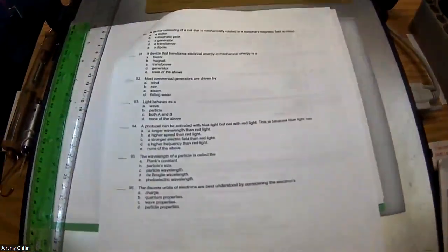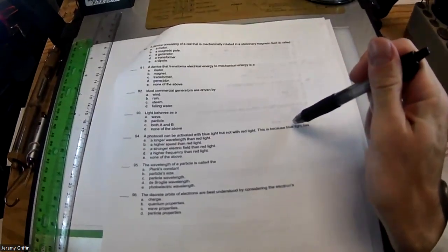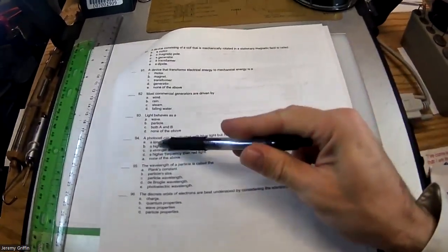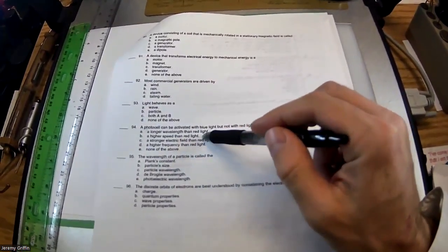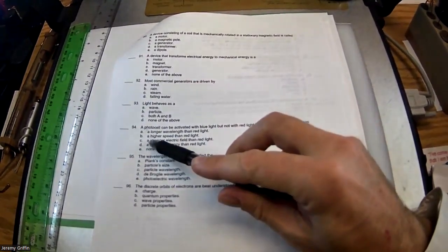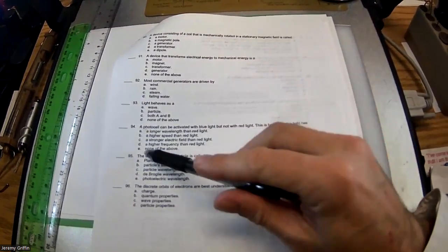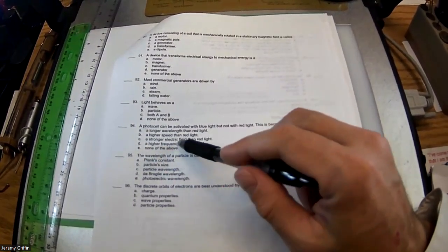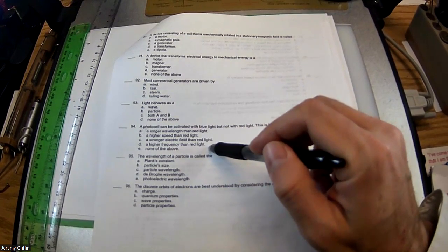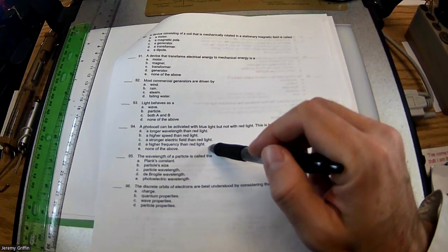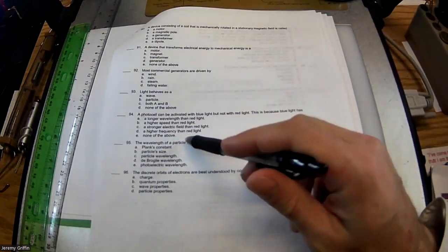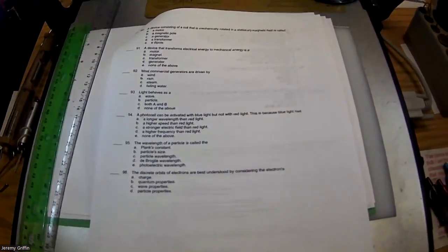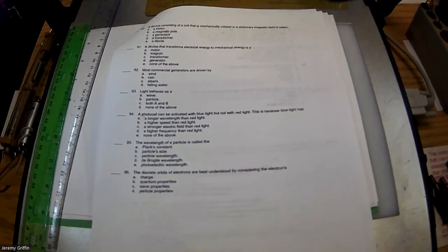So let's check out the choices. This is because blue light has a longer wavelength? That's exactly backwards. A higher speed? They all have the same speed. A stronger electric field? A higher frequency. Blue does have a higher frequency than red light. Higher frequency.